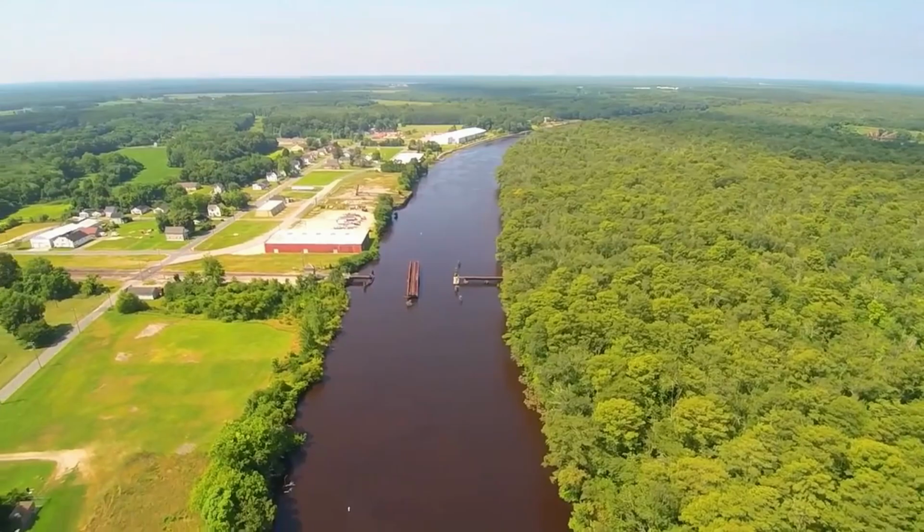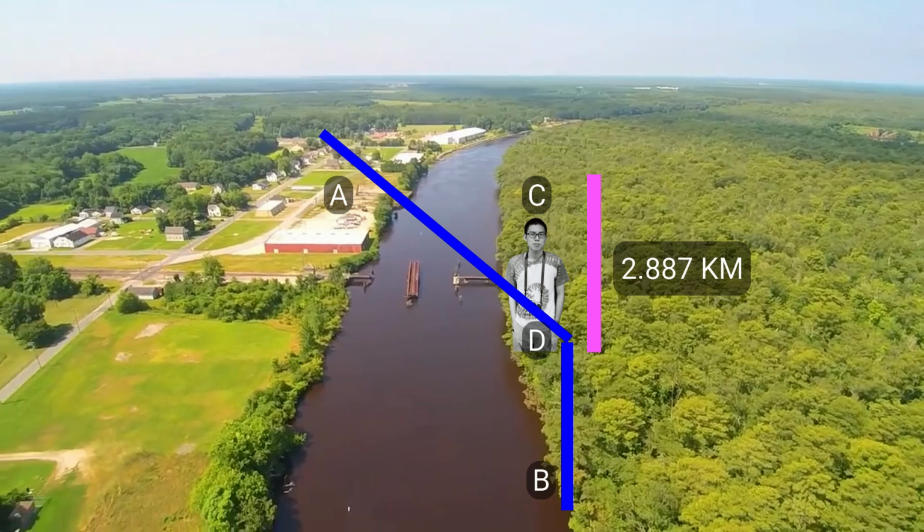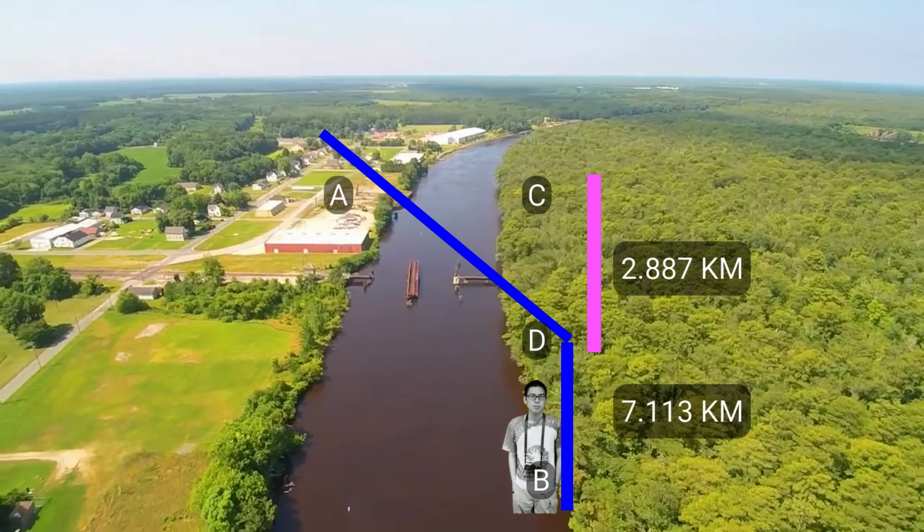From all this, we can conclude that to make the trip in as little time as possible, you should swim to this point, which is 2.887 kilometers from point C, then run the rest of the way.